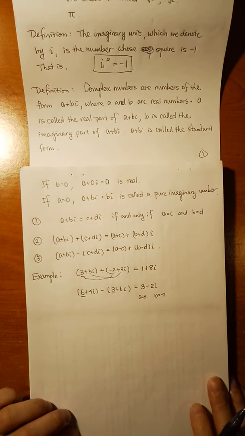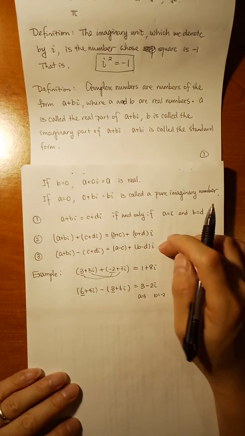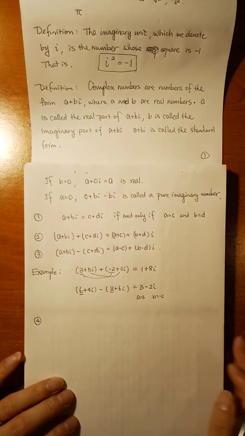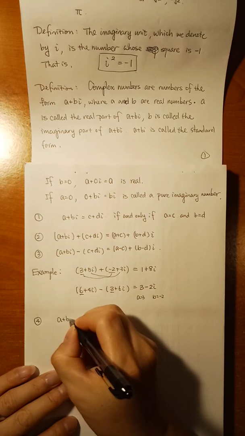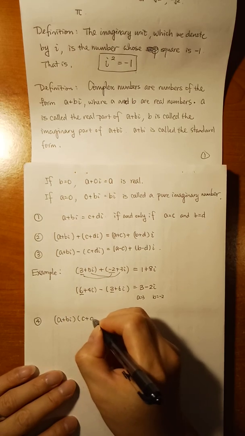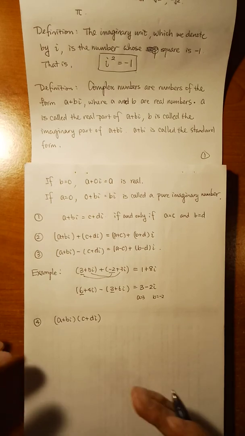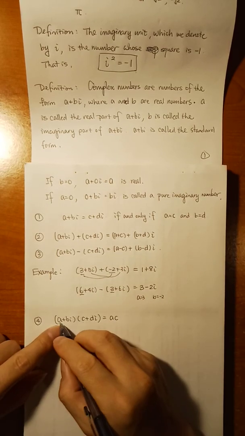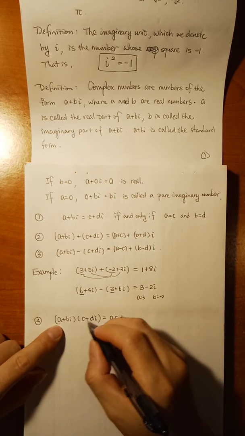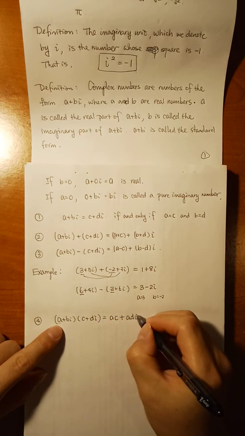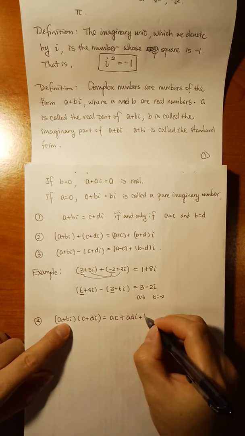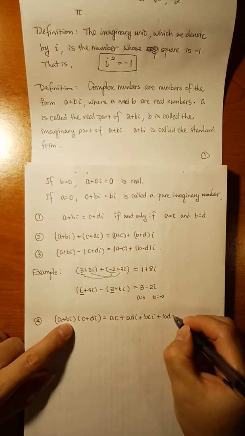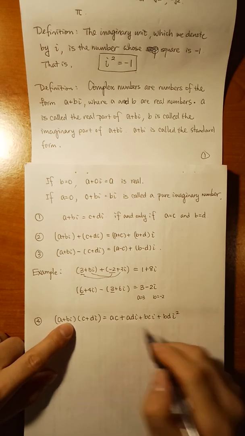Okay, and next, after addition and subtraction, let's see the multiplication. Multiplication is the following. We just do term by term multiplication. So you have a times c, a times di is adi, then bi times c is bci, bi times di is bdi squared.